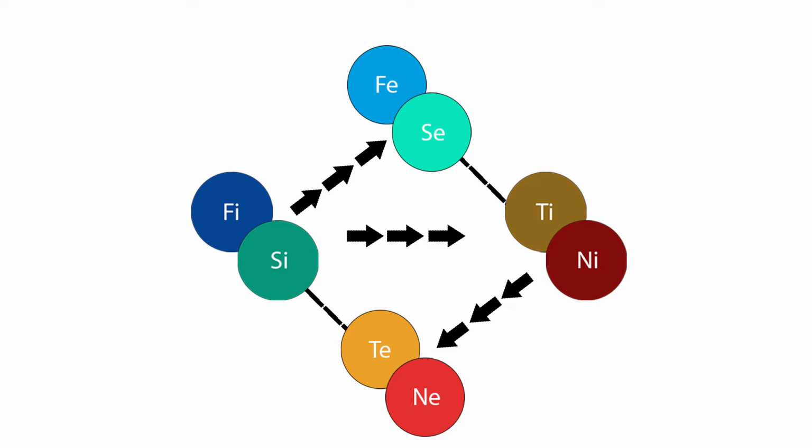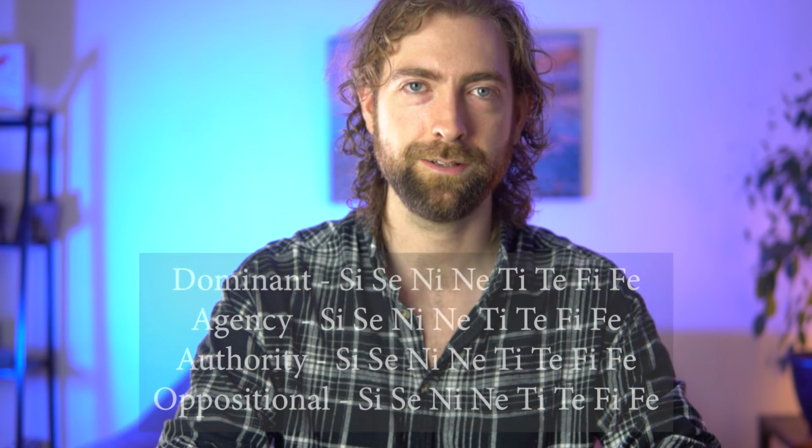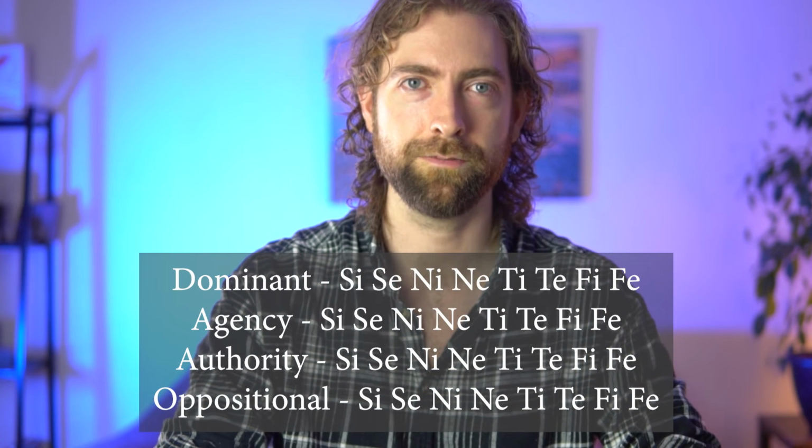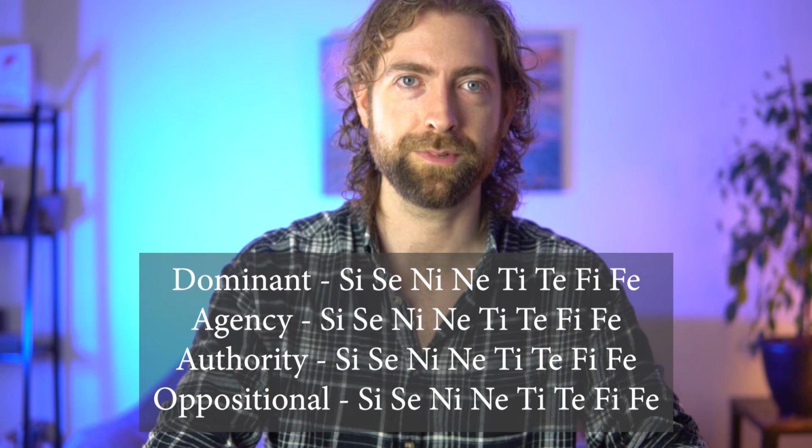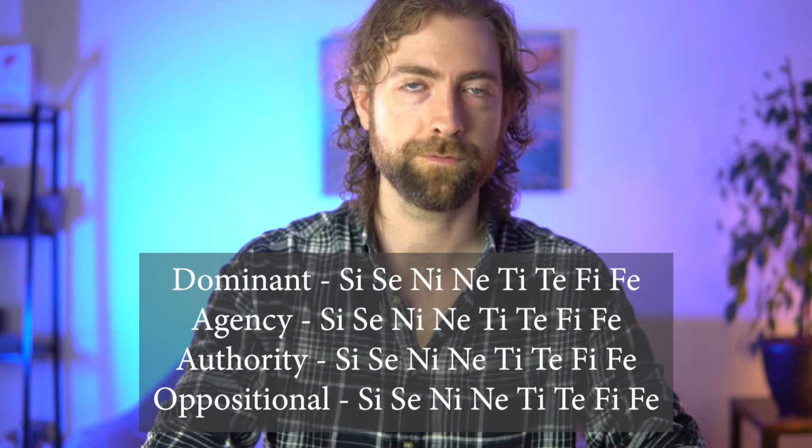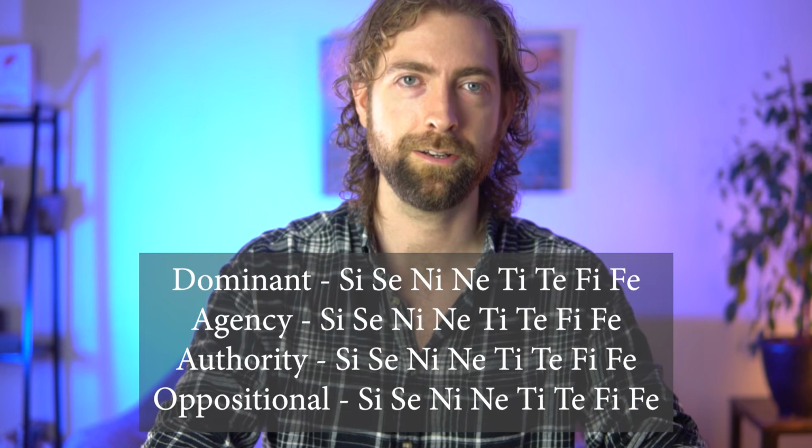picture. So the cognitive elements we were describing so far do represent the positions in a cognitive map. Within CPT we have dominant, agency, authority, and oppositional positions. So let's say we have 8 potential cognitive elements for each of our 4 primary gateways. 8 for dominant, 8 for agency, 8 for authority, and 8 for oppositional. And that is 32 elements in total. And the first 4 are pretty easy because they are already there.